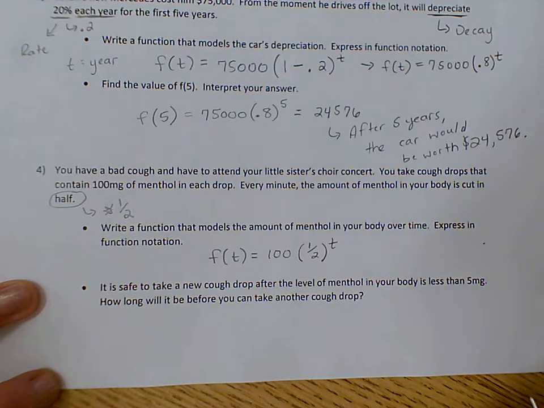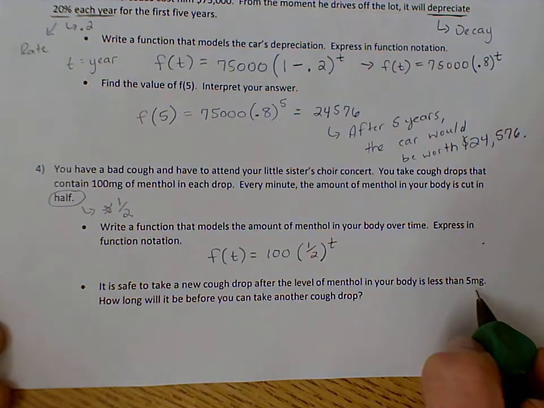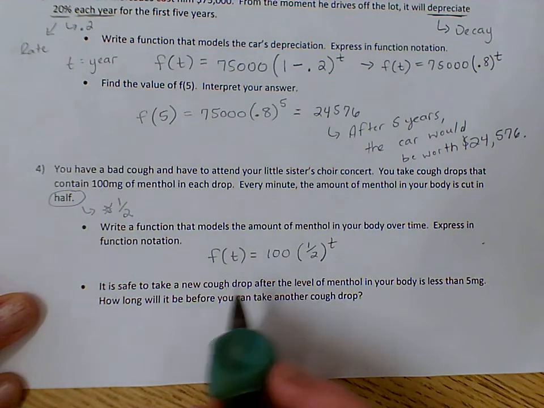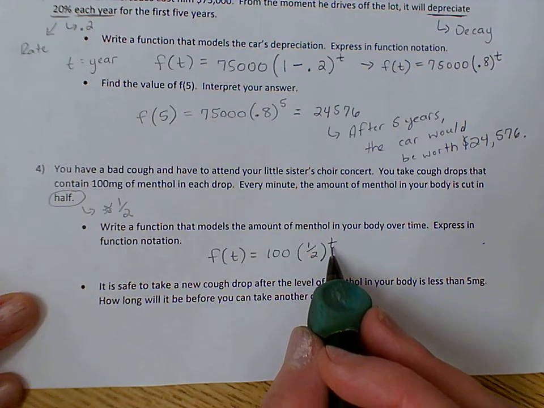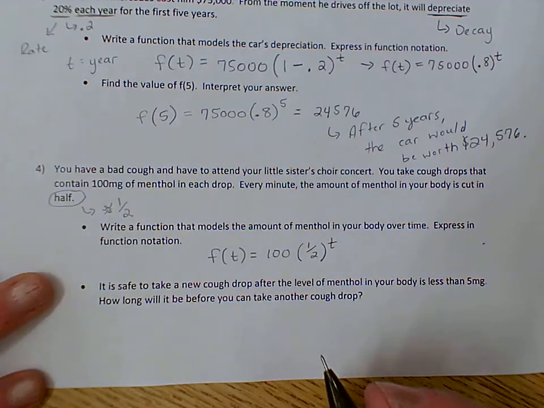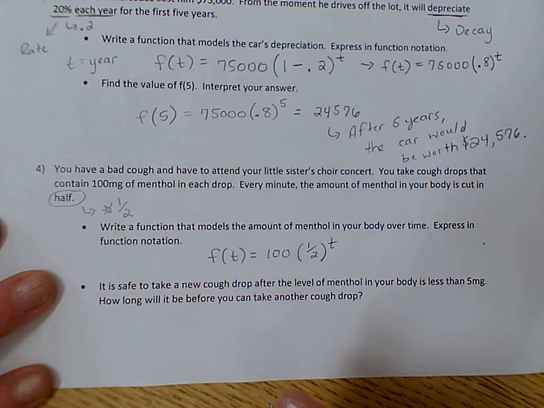And so this is going to be one where we're going to just set it up so you can see how it's going to work, and then we will kind of talk about what's going on and how to figure it out. So what you're really doing is trying to figure out how long, so you're finding t, how long it would take to end up with 5 milligrams or less than 5 milligrams in your body, okay?